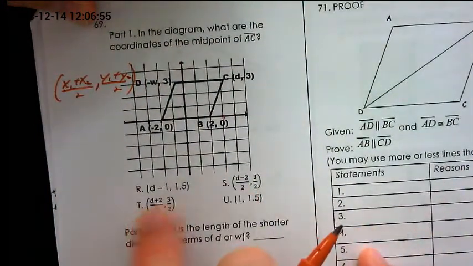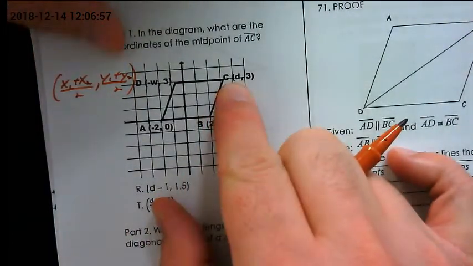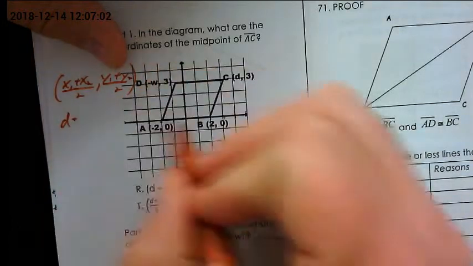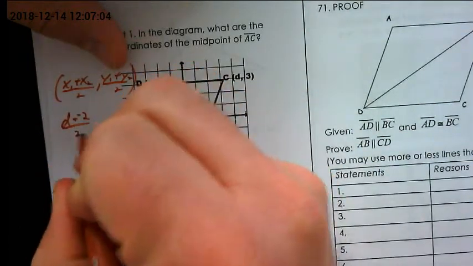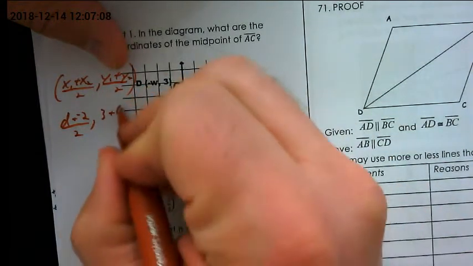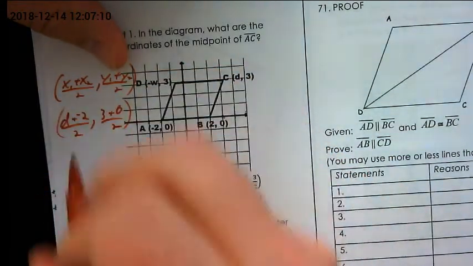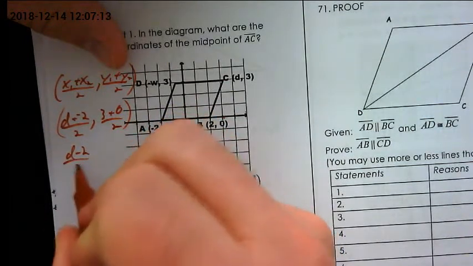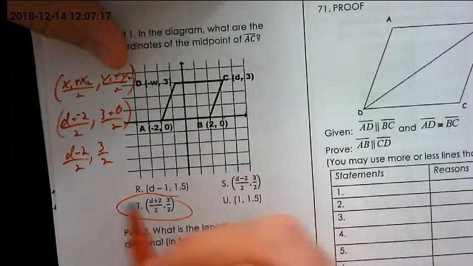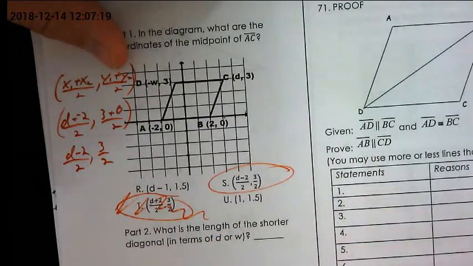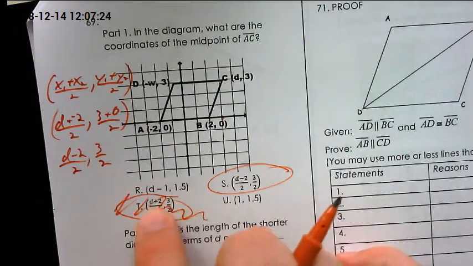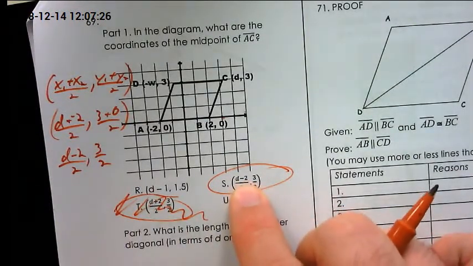It looks like they listed D first in all the ones that have D in it, so we're going to use D first. So D plus negative 2 over 2 and 3 plus 0 over 2. Reduce it. This would be D minus 2 over 2. This would be 3 over 2, which is, oh, nope, not that one, I lied. That one looks almost exactly the same, but there's a plus sign. We need a minus sign.